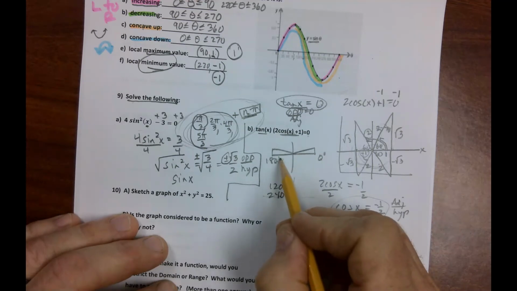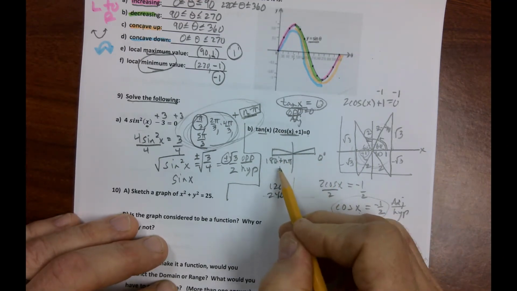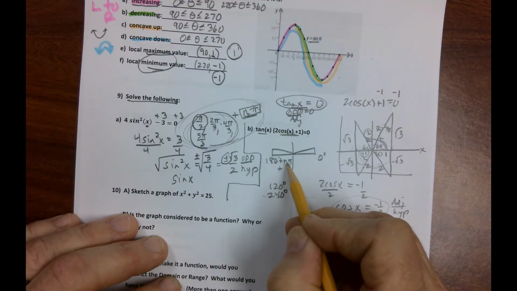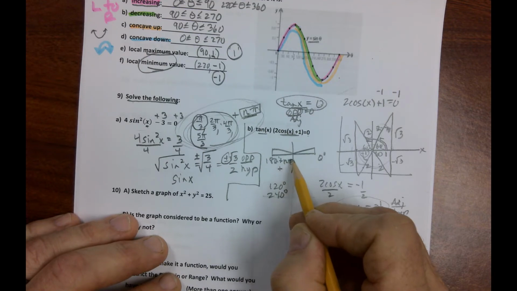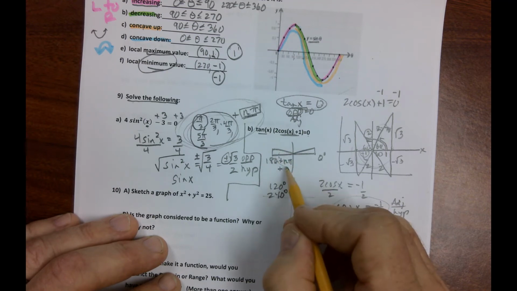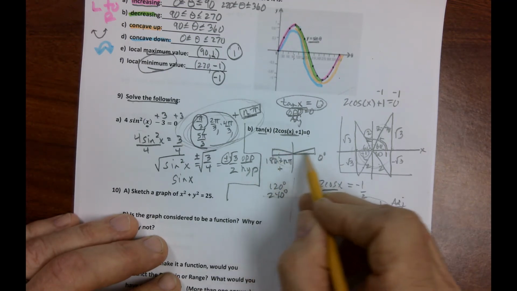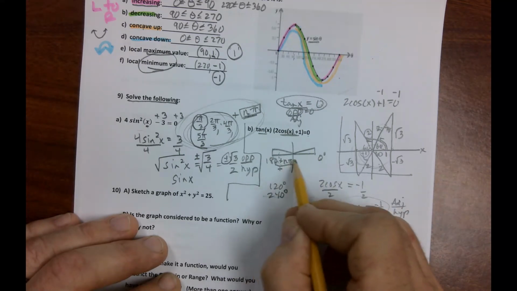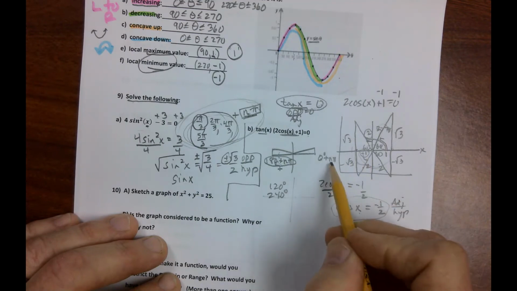We could say 180 plus n pi, where n is a whole number, and we could also say 2 pi, because that would take us back to itself. There's a number of ways we could do this, but 180 in this situation is the same thing as 0. So I'm going to stick with this, and I could also go n pi here, because 0 is the same thing as 180.